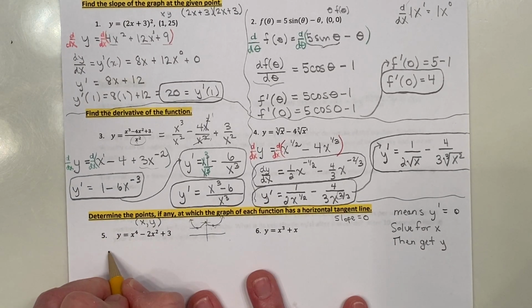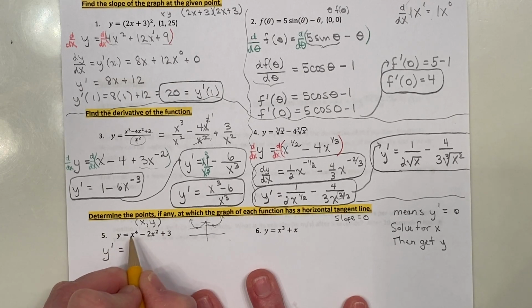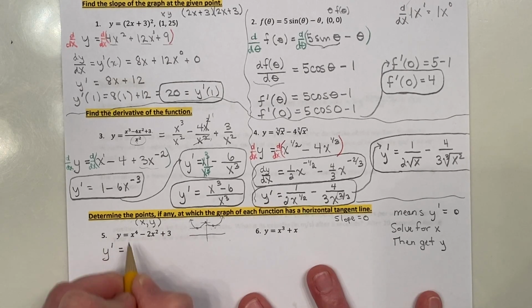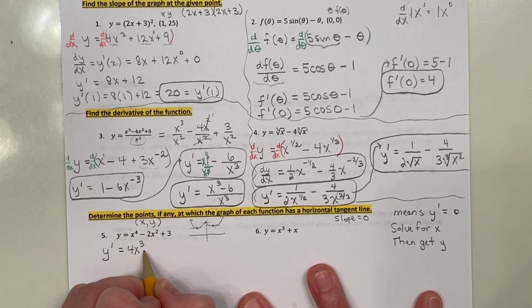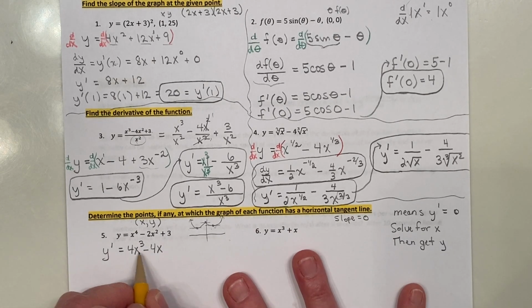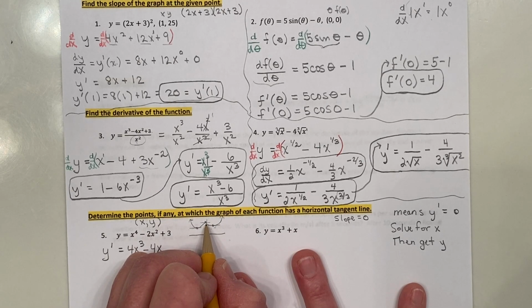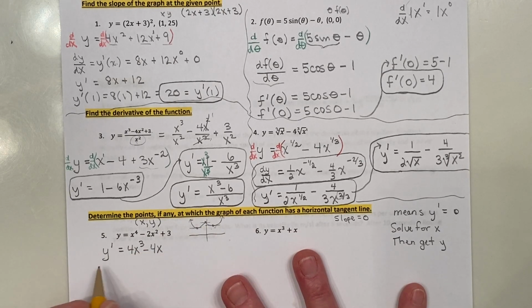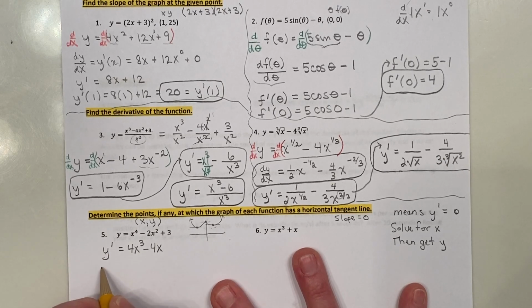All right, let's find this derivative. So y prime equals, I'm going to leave off the d over dx. The derivative of x to the fourth is 4x cubed. This is term by term differentiation, we're doing the sum and difference rule. The derivative of the next term is minus 4x, and the derivative of 3 is 0. So I want a slope of 0, so I don't plug in 0 for x, because that would get me the slope at x equals 0. I want to set y prime equal to 0. So 0 equals 4x cubed minus 4x.